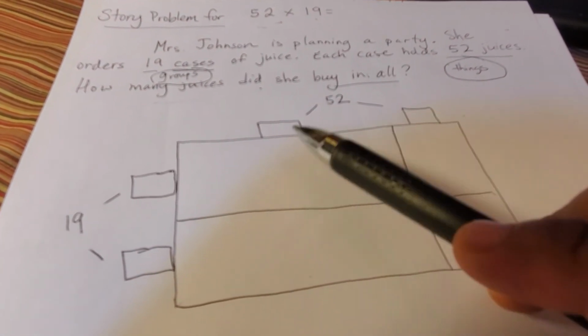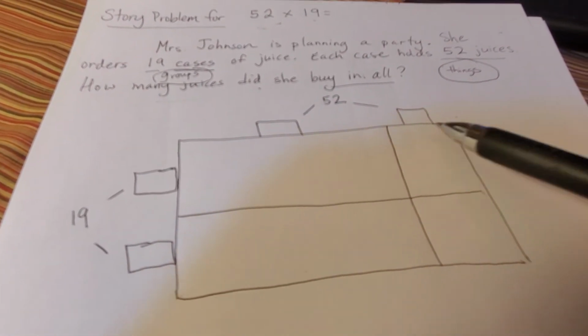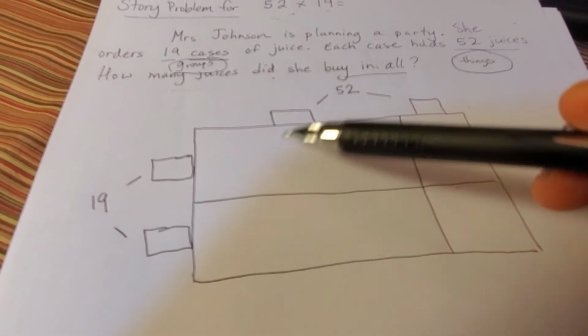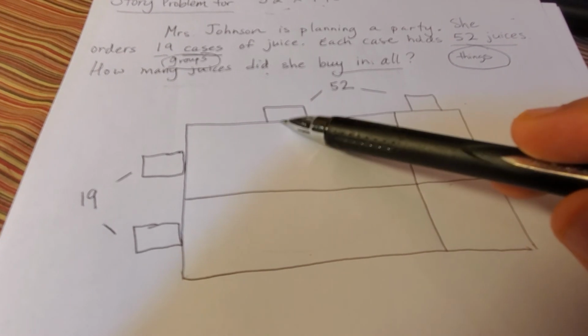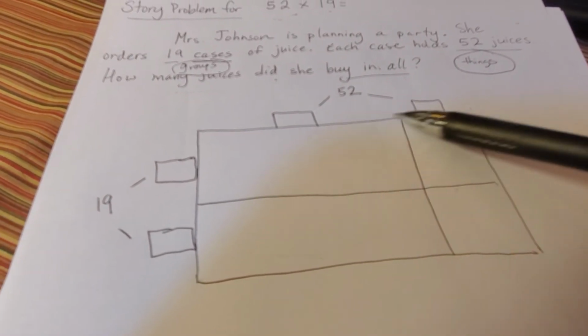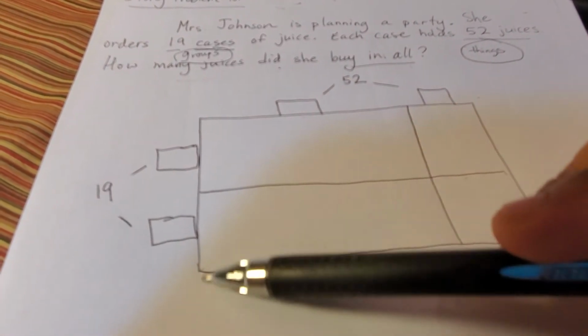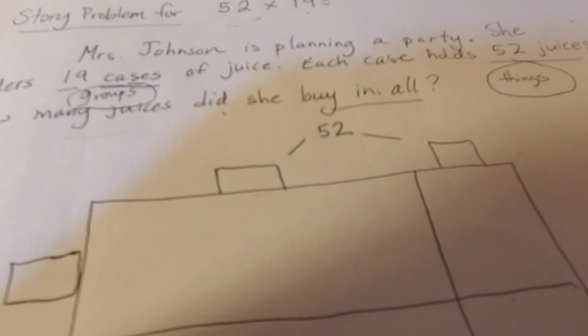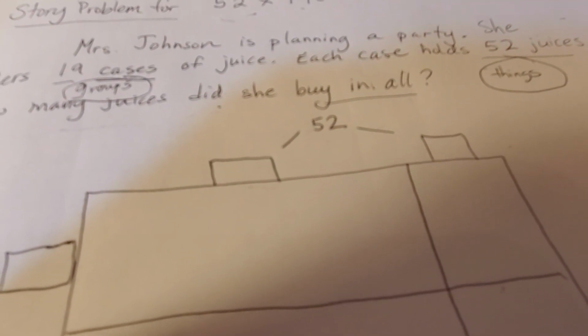Now, when you do the problem in Google Docs, you'll have an array that's set up with these little boxes here. Here you're going to split the array. So this is 52 times 19. Well, how do I split 52 up? So you might want to pause the video, think about it, and then see if you can figure it out.